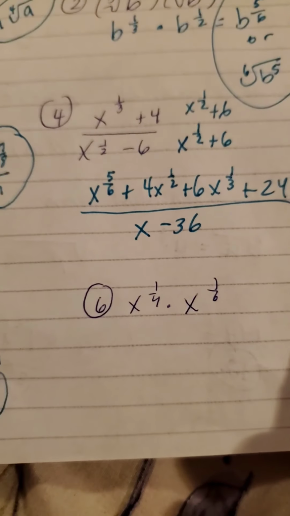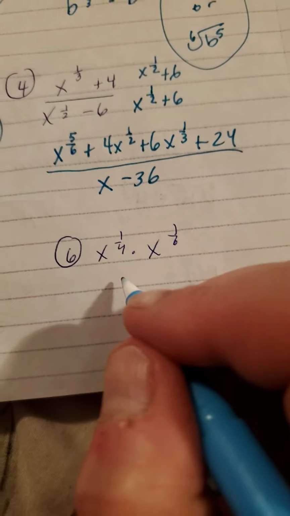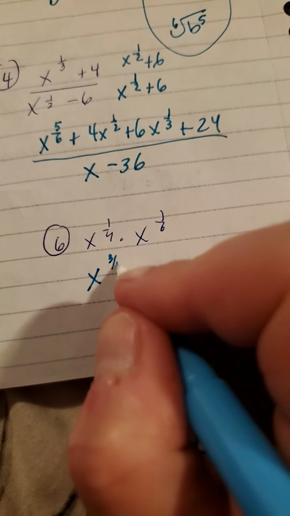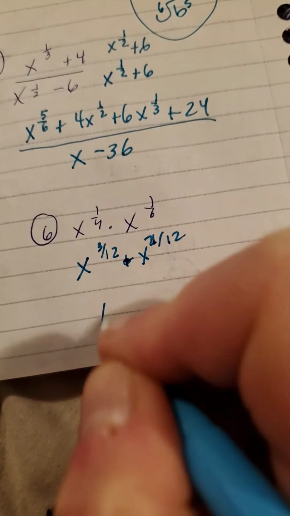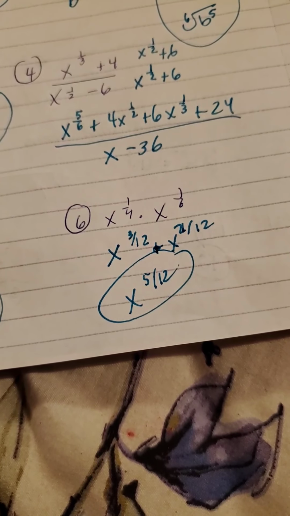And number 6, finally, I don't know why this nice easy one is here. X to the 1/4 times x to the 1/6 is the same thing as x to the 3/12 times x to the 2/12, which is just x to the 5/12. Let me know if you have any questions.